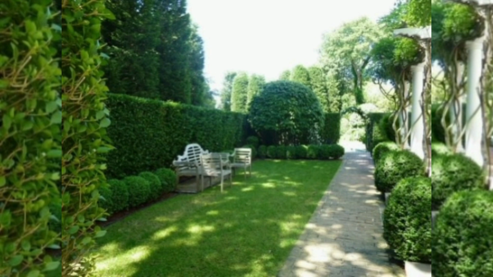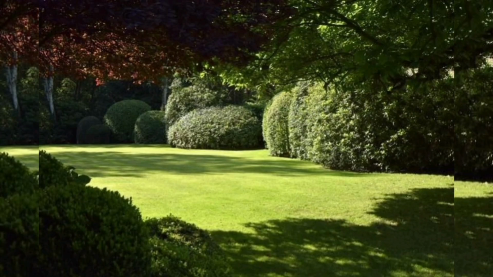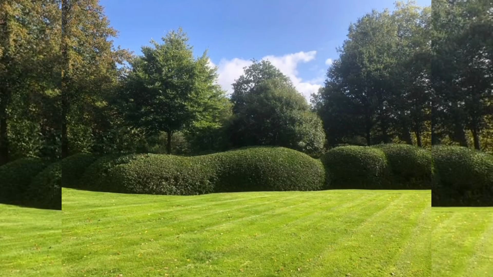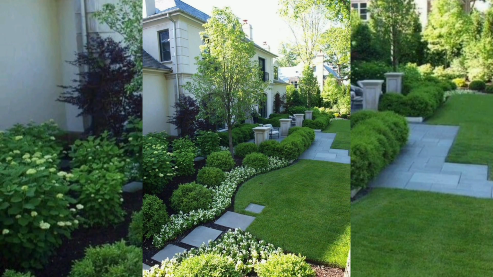Choose a mix of height, color, and texture to make the space feel inviting.